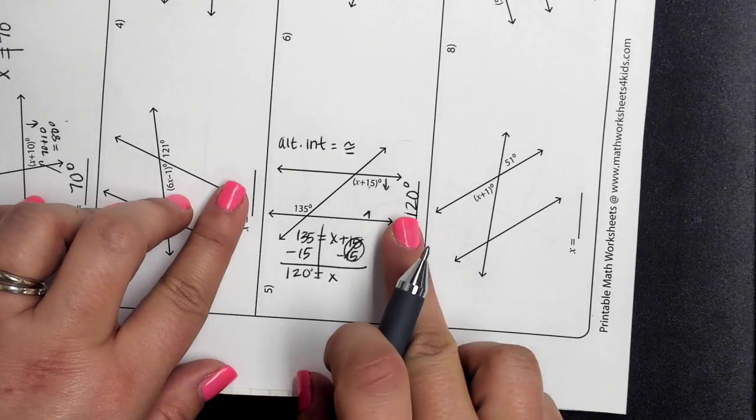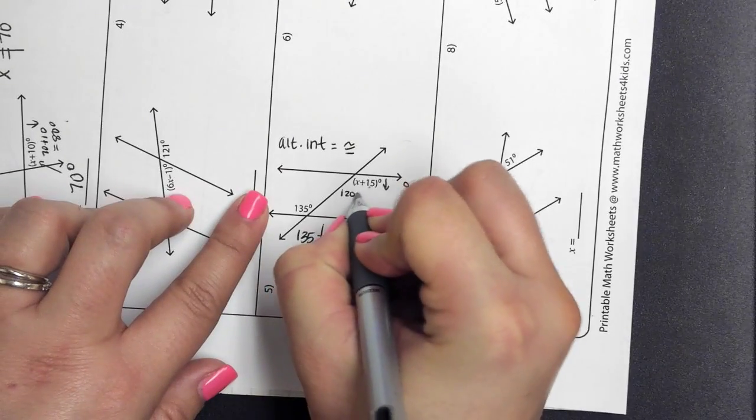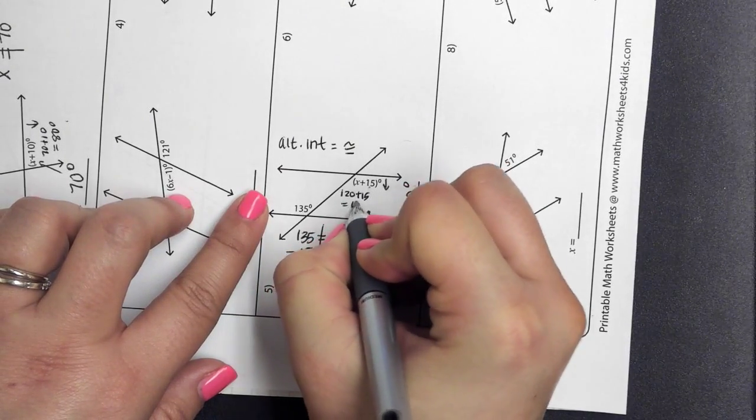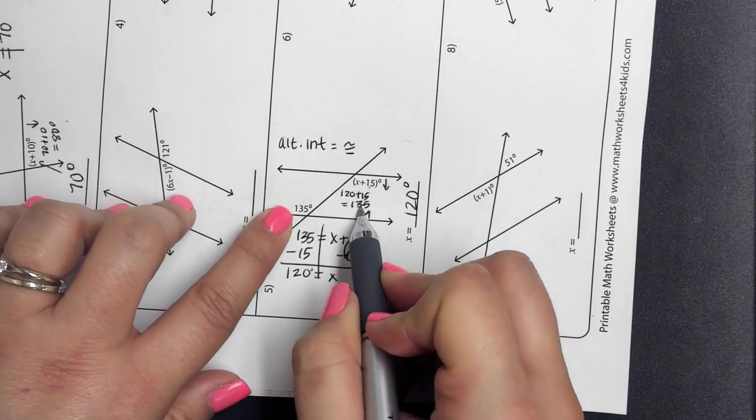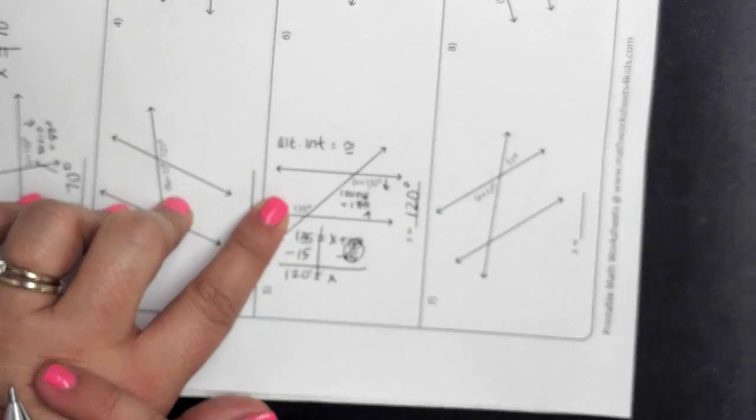Now if I wanted to check this and plug it in for x, I would get 120 plus 15 equals 135. 135 is congruent to 135, so I know that I got my value of x correct.